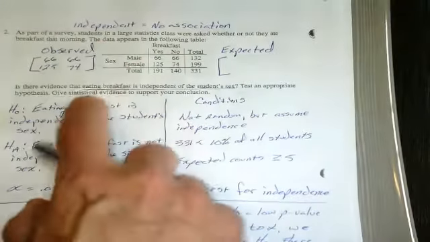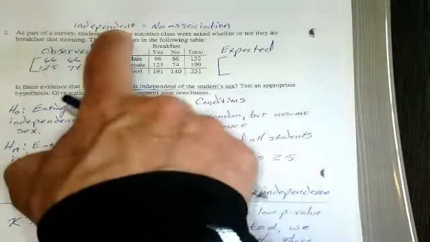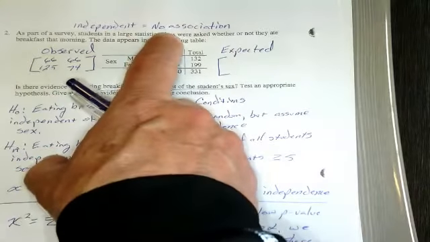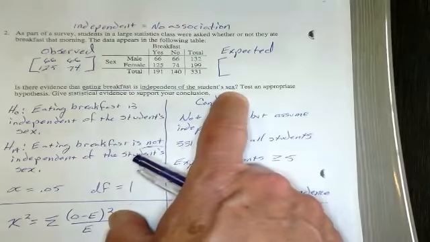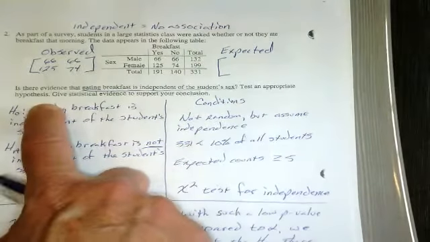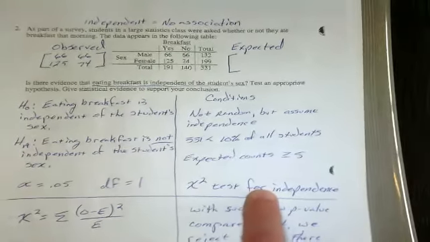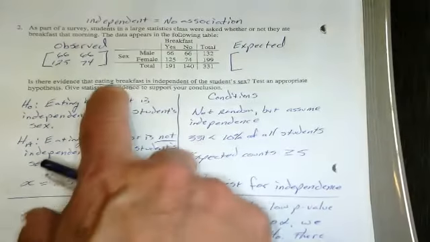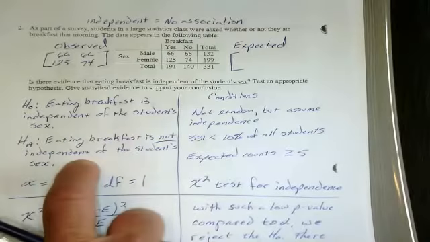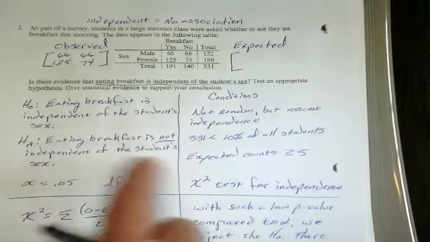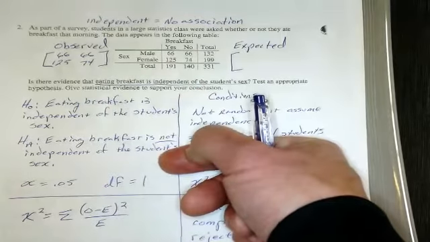So let's look at some stuff here first. Notice it says, is there evidence that eating breakfast is independent of the student's sex? Independent is synonymous with saying there's no association. In other words, we're thinking eating breakfast has no association with the student's sex. It says test the appropriate hypothesis, give statistical evidence, so we're going to do a hypothesis test, in this case one for independence if our conditions are met. Eating breakfast is independent of the student's sex; that is our null hypothesis. Our alternative hypothesis is eating breakfast is not independent of the student's sex. Remember, one makes the statement, the alternative disagrees with that statement.